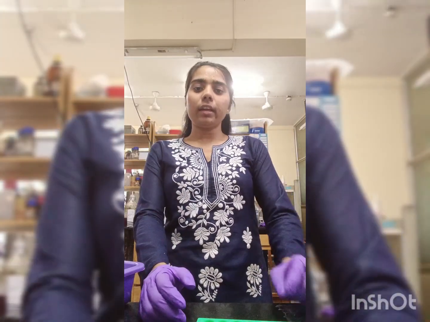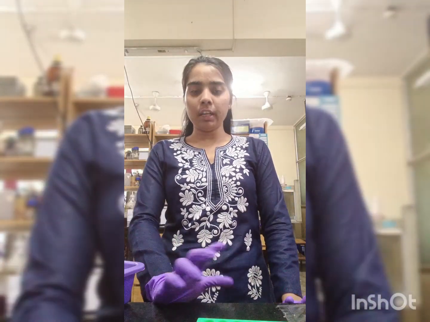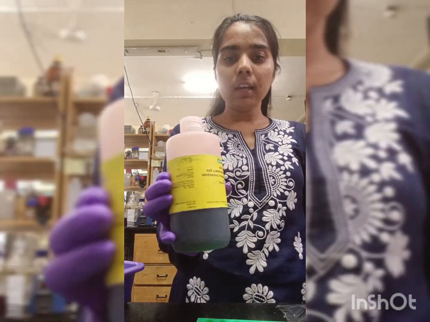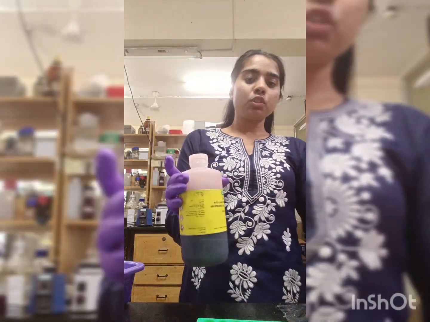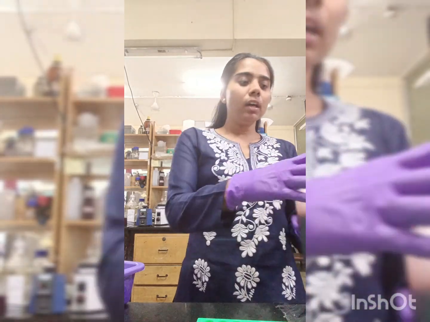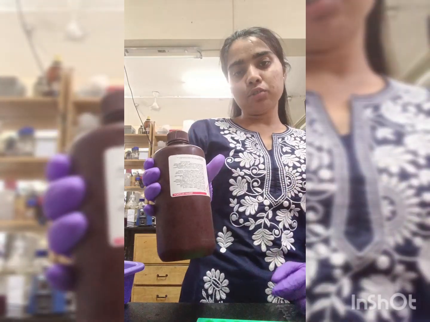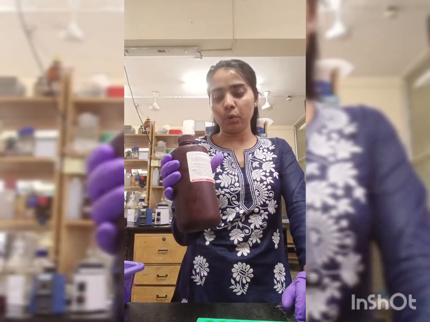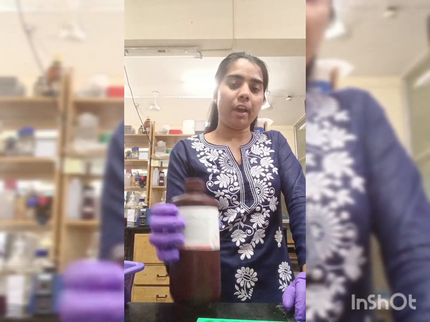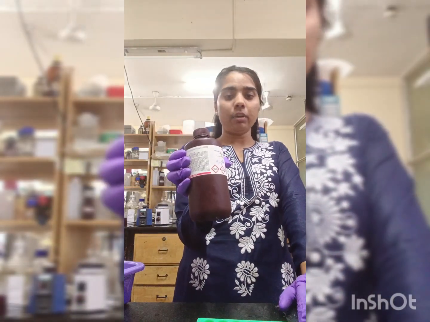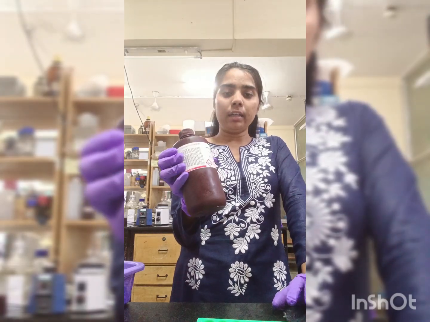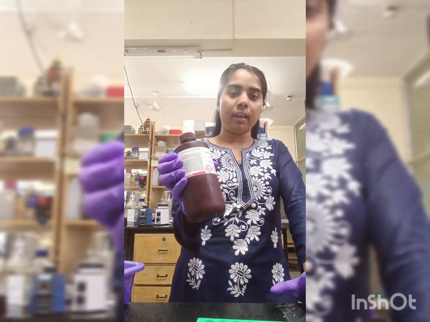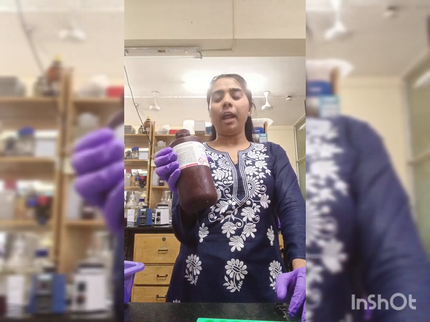In industry, two kinds of Bradford reagent are available. One is this one, the non-diluted Bradford. And in our lab, we use the diluted one, at a 1:5 ratio, like a 5x diluted Bradford.